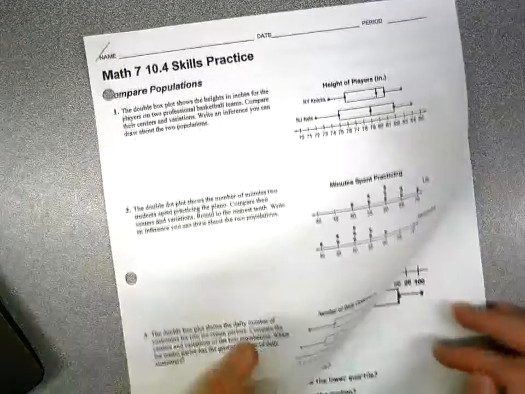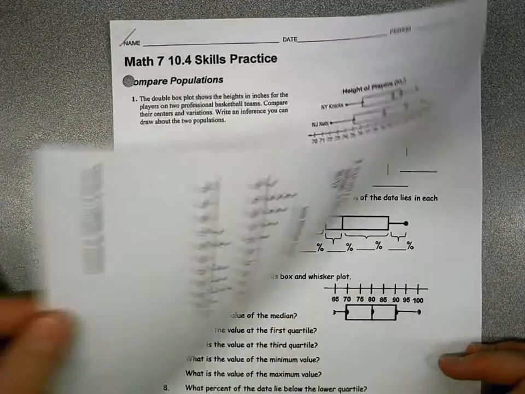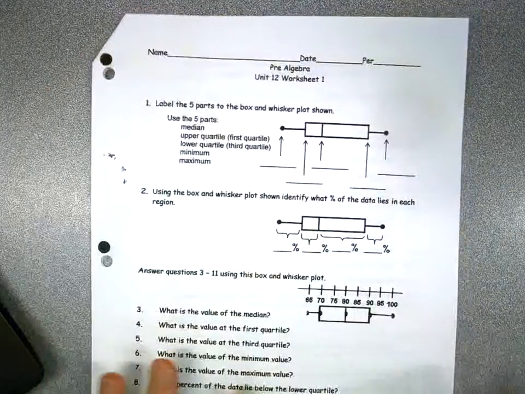So, here is what we're going to do. Let's go ahead and take your worksheets. And you have this worksheet here. That's actually for our next lesson. That's the 7th grade standard. But what we're going to do is we're going to start basic. Go to the second page and let's take a look at this worksheet.